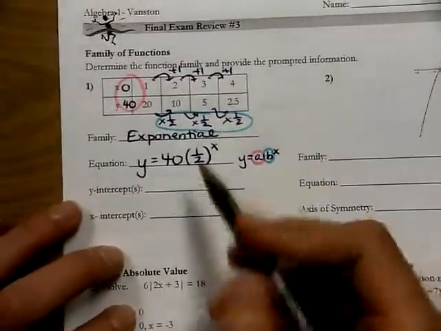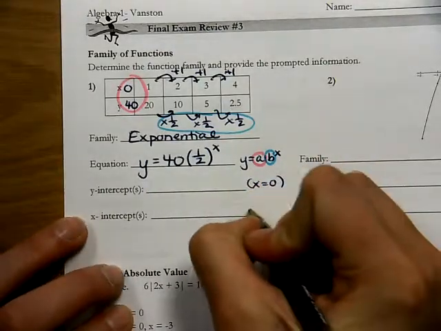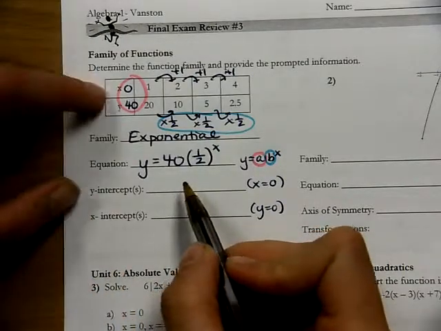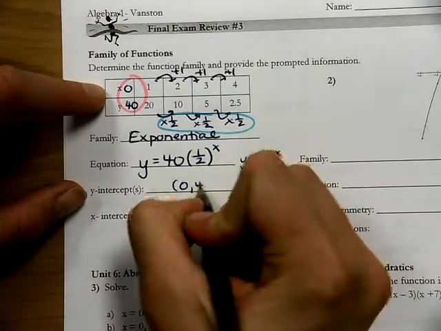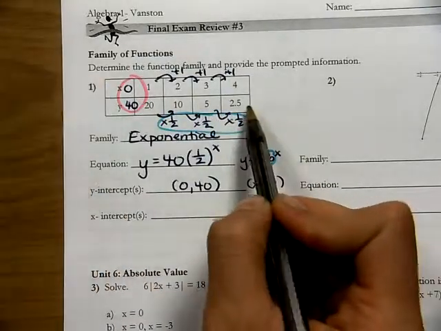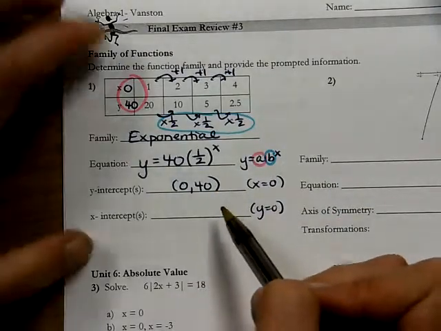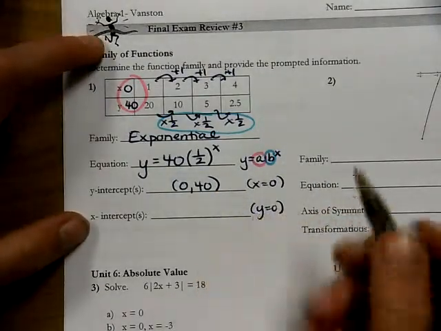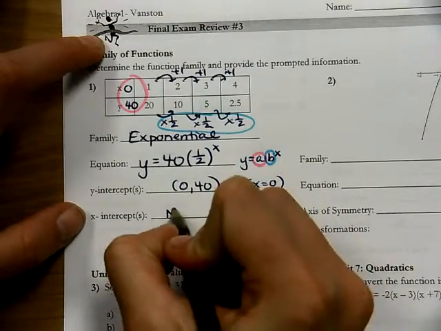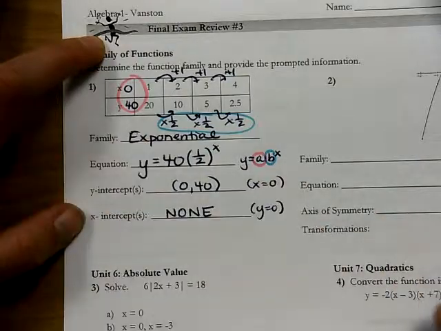Alright, so now looking at the y-intercept. Our y-intercept is always when x equals 0, and our x-intercept is when y equals 0. Well, the y-intercept I found for the equation, that was (0, 40). The x-intercept, if I look at this and I keep halving all of this, no matter how many times I take the half of that number, it's never going to actually reach 0. So we find that there is an asymptote at y equals 0. So we're never going to get y equals 0, which means you are not going to have any x-intercepts.